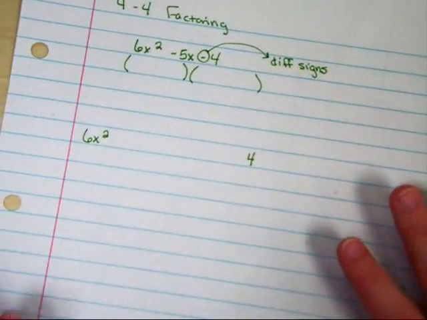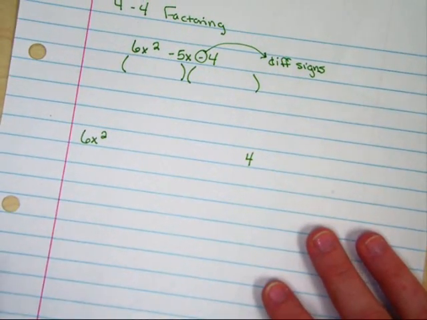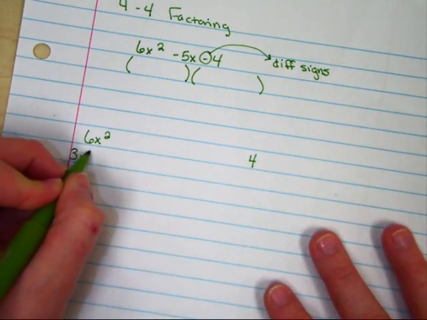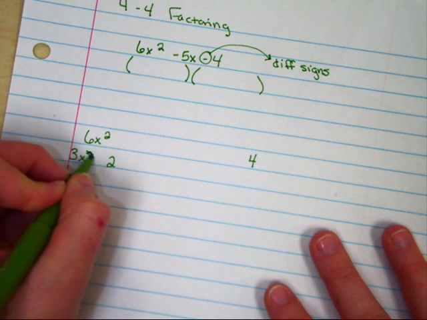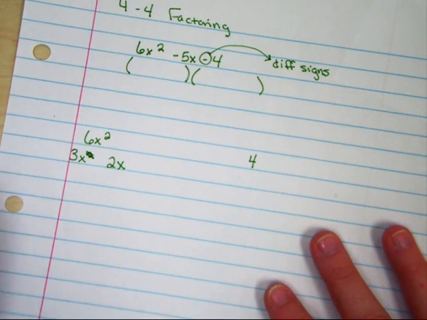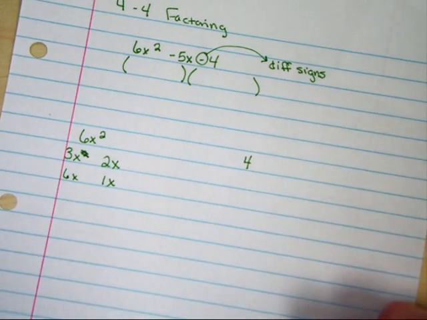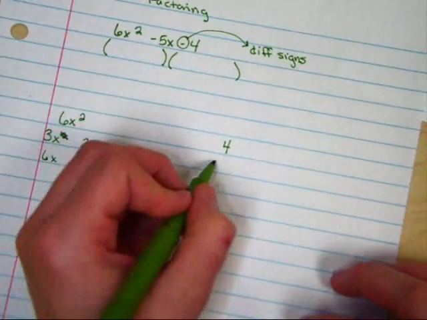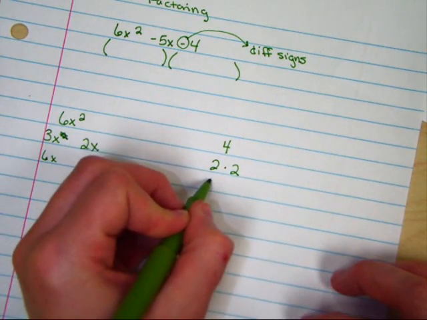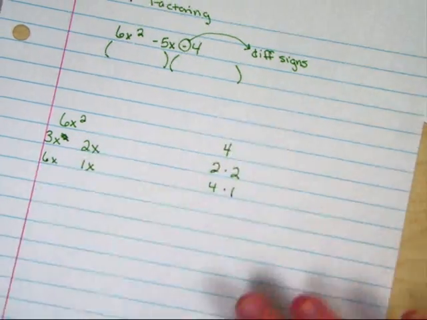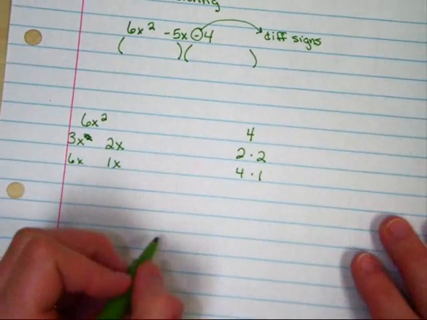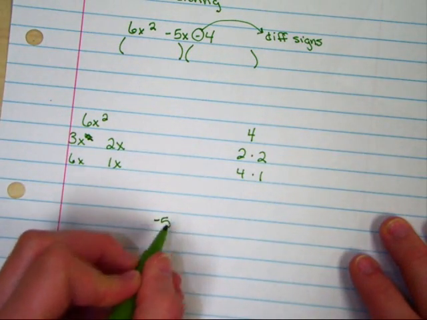But let's try some. Factors of 6x squared include 3x with 2x, and 6x with 1x. Those are the only factors of 6x squared. 4 can be made of 2 and 2, or 4 and 1. That's it. We have to come up with a -5.